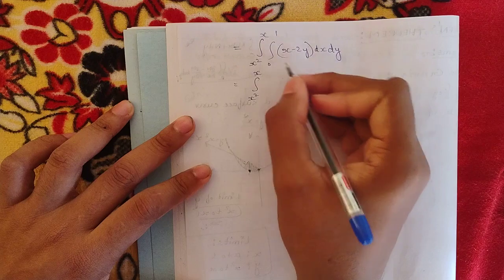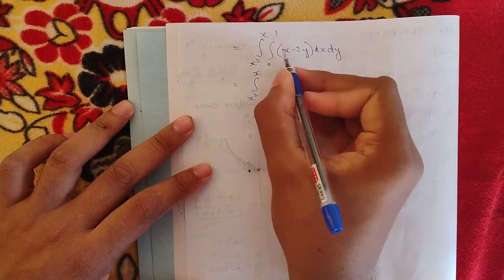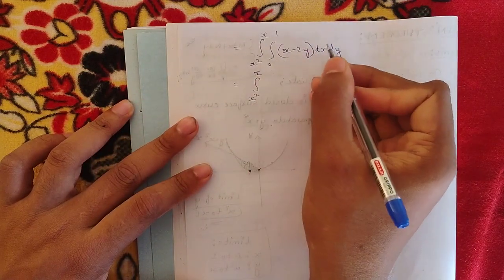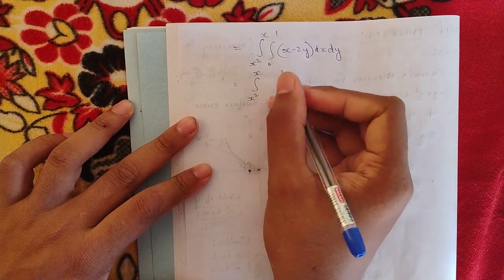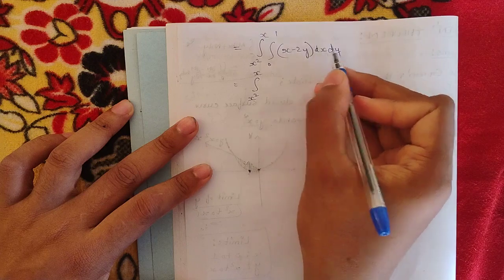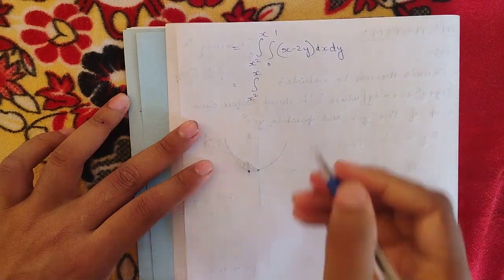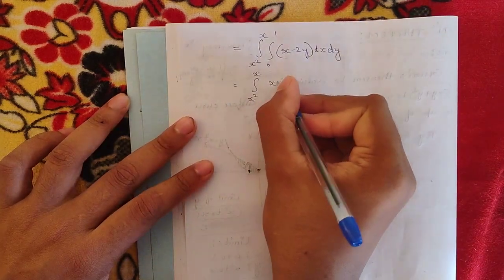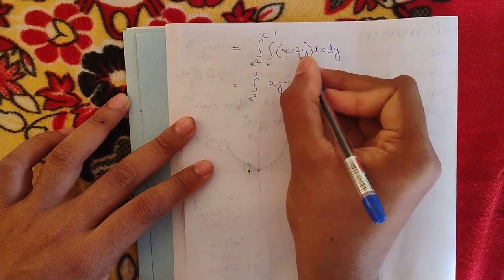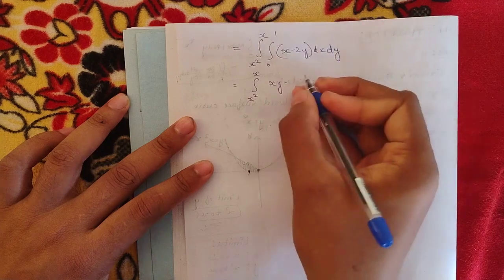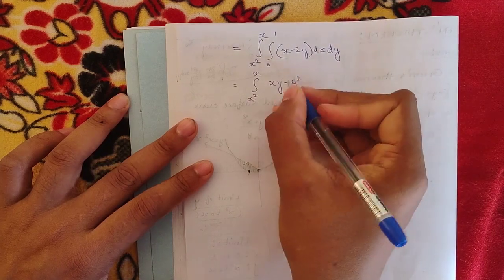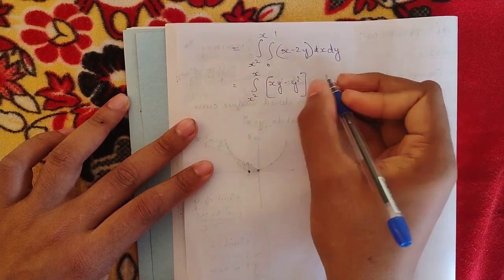Take the integration of x minus 2y with respect to dx, so x dx is x square by 2, and the integration of y is y square by 2, so the 2 gets cancelled and you are left with only y square.